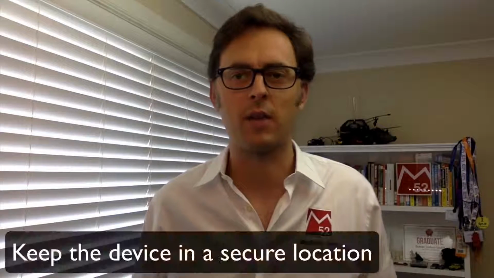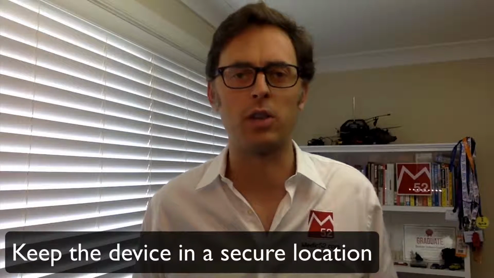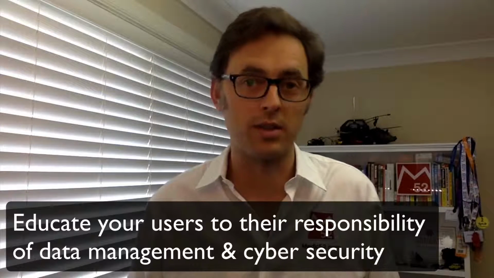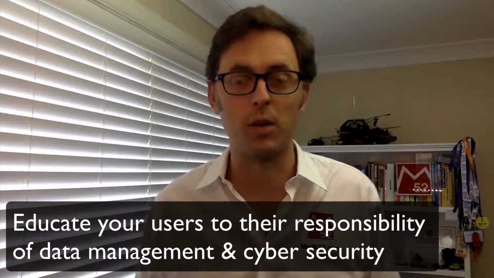Now, it is really important to note that this does make it a little bit easier to get to the data. So if you are going to use this feature, you must have your device in a secure location that is not public, and you must take precautions to have your users understand that this information or the device is a lot more accessible than it should be otherwise.